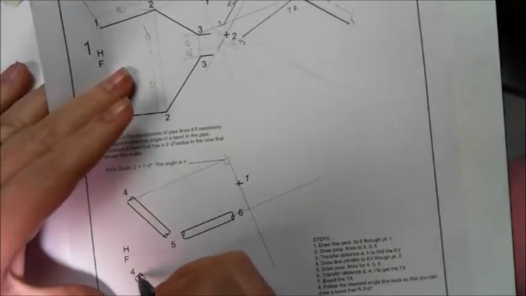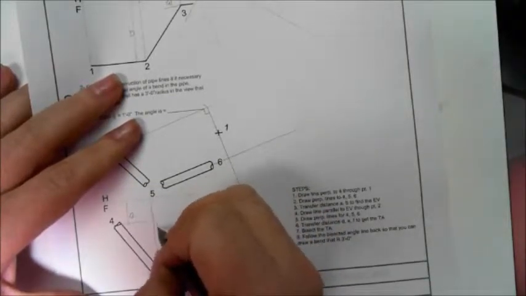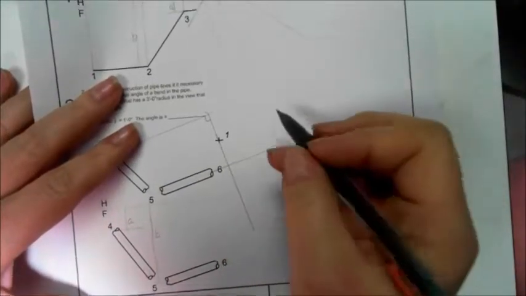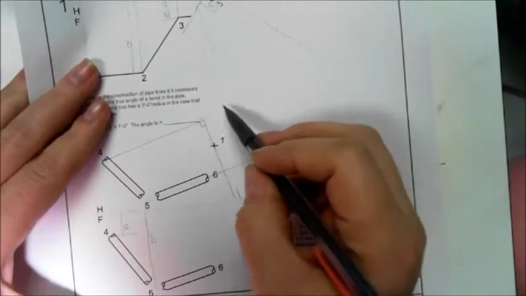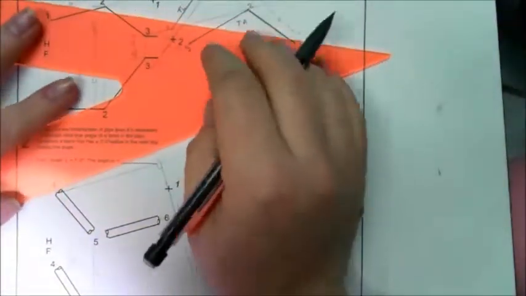Okay, so now let's find our measurements. We want to find the distance from here over, which is our little a, and the distance from here, which is the little b. So we're going to transfer on this line, and I need to continue that out, the distance a and the distance b. I'm just going to use my triangle to do that.